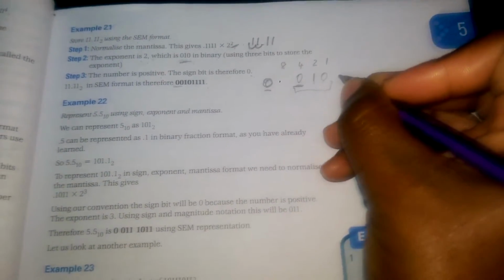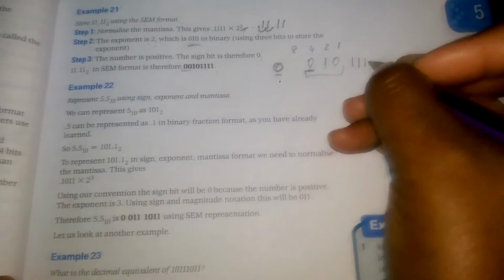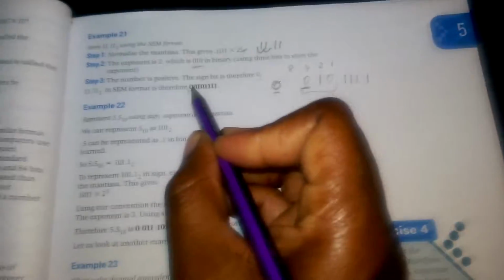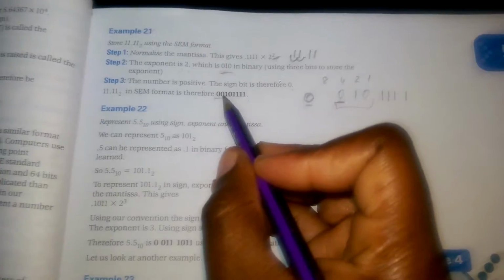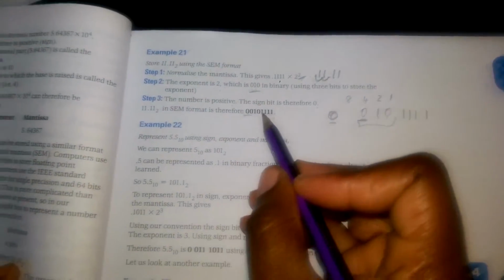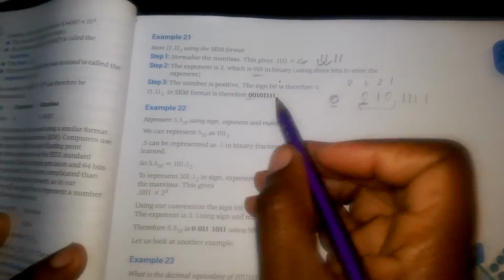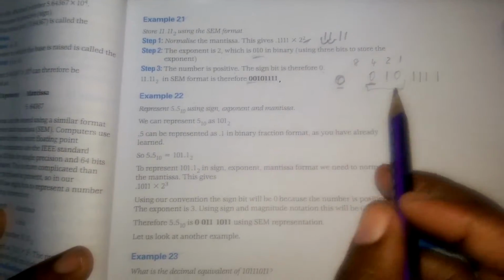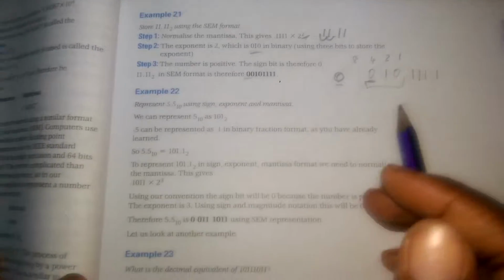So that gives us 1, 1, 1, 1. So the full answer here is 0, 0, 1, 0, 1, 1, 1, 1. So that's how we work out our sign, exponent, and mantissa.